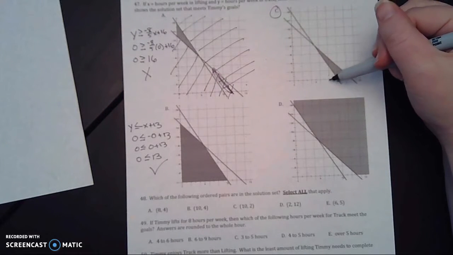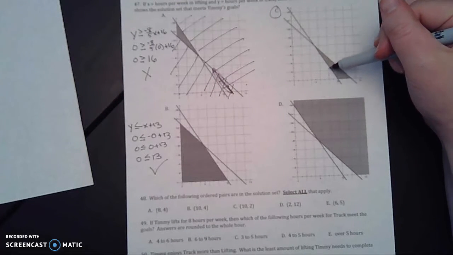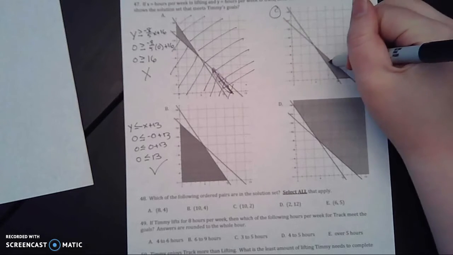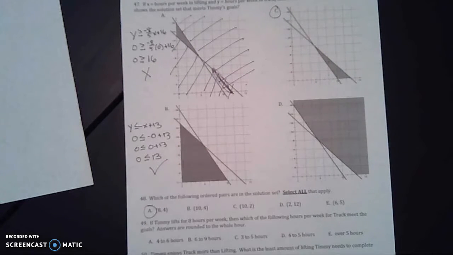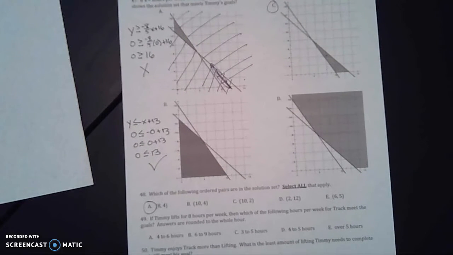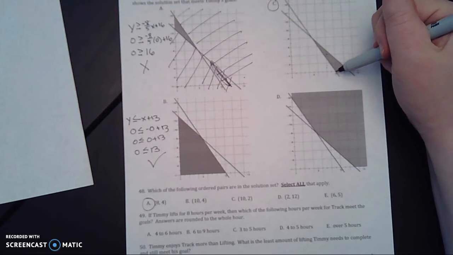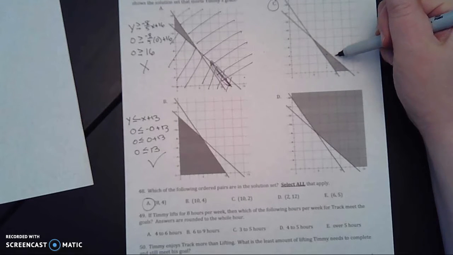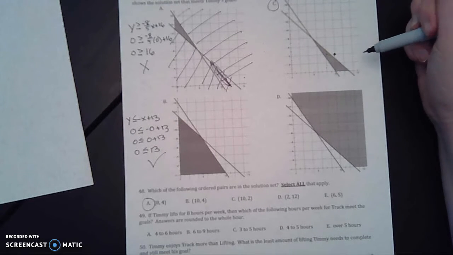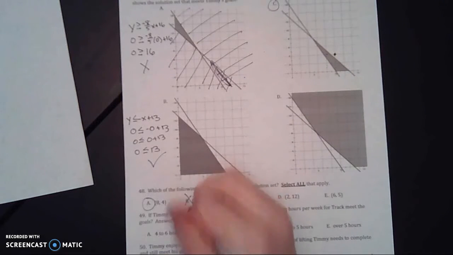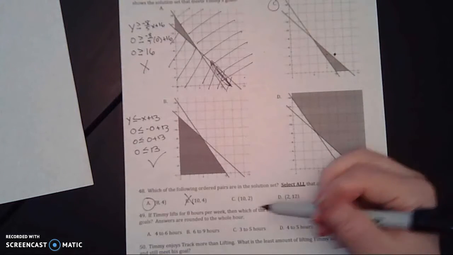So I can look at (8, 4) first. 5, 6, 7, 8 is right here. And then I go up to 4. 4 falls in that shaded region, so I can circle A as an answer. (10, 4). 10's right here. I go up to 4. That does not fall in the shaded region, so B is not an answer.